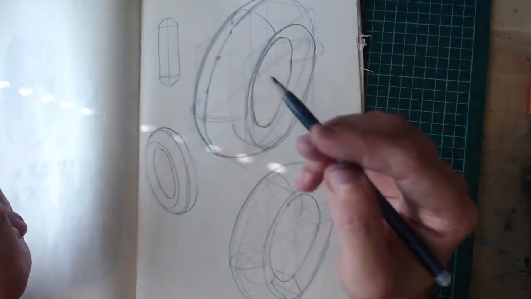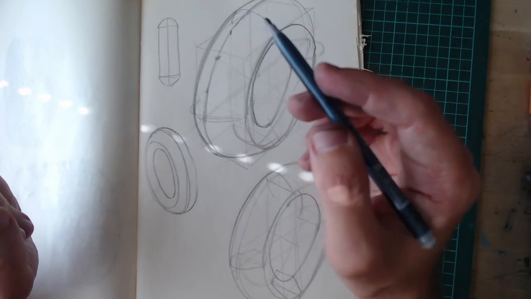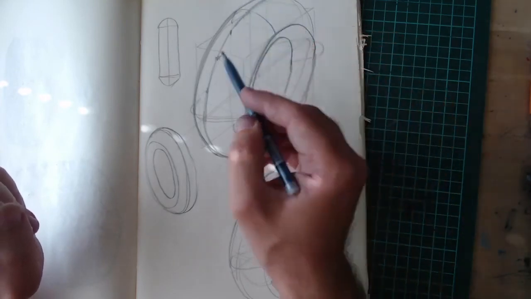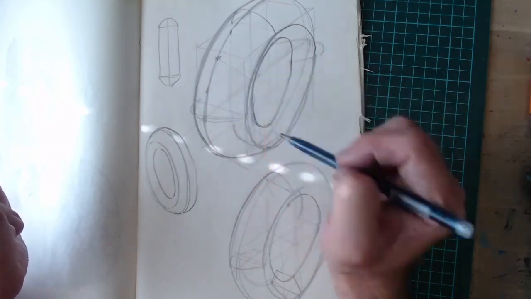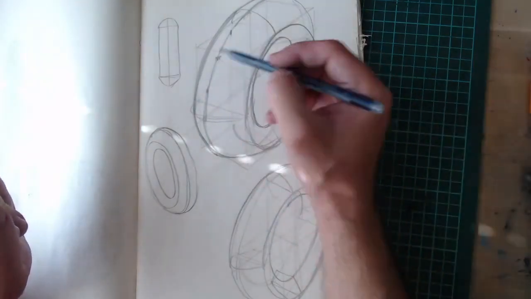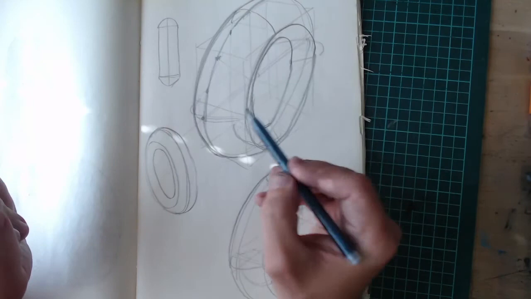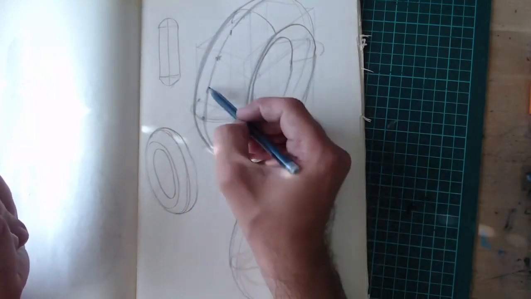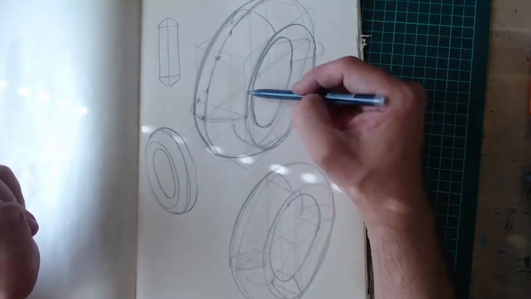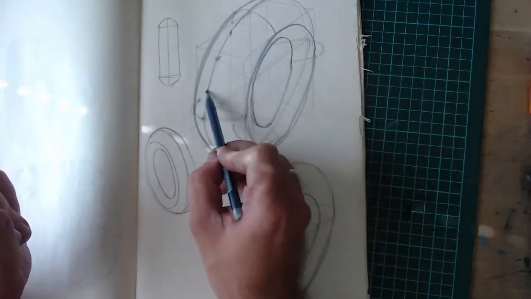So the first thing is you need to have these divisions in all three ellipses. You need to make these points. So for example, I have this point here, and here, and here. I have this point here. So how to do it?